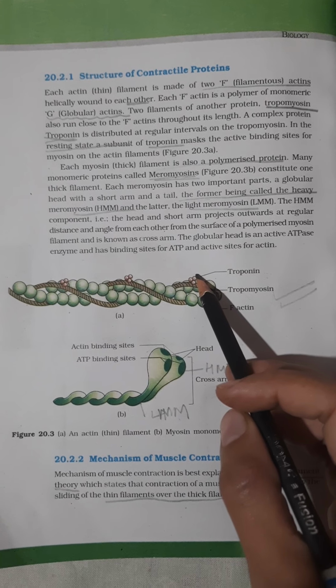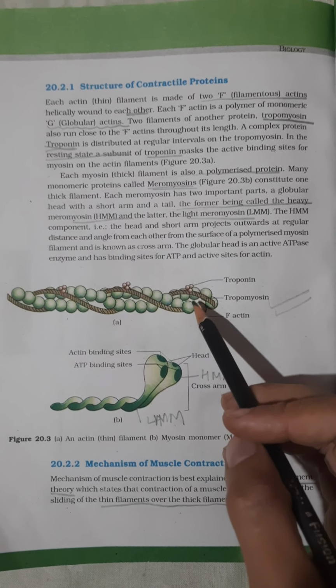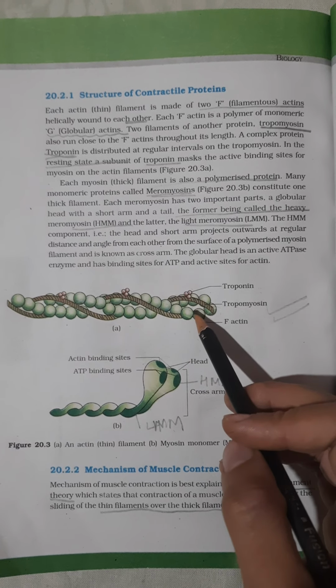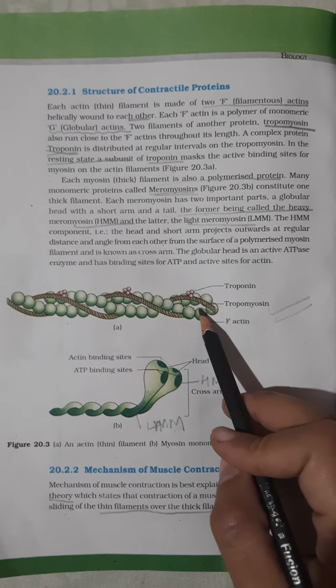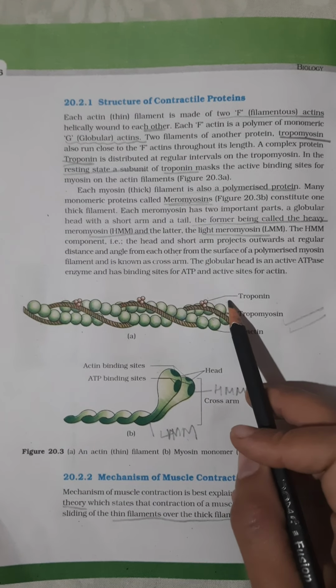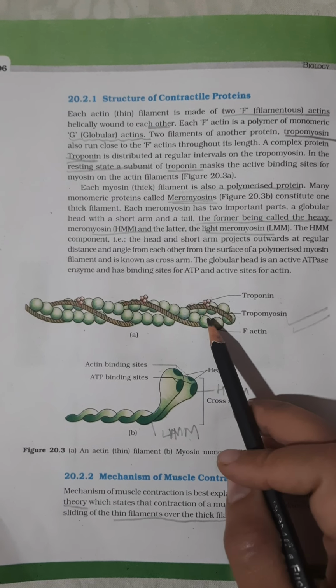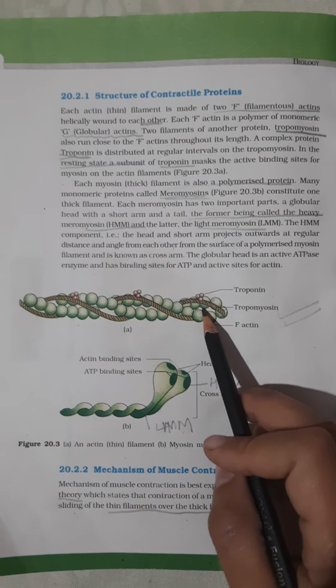Now these troponin molecules basically mask the active binding site which is present on the F actin, so that myosin generally doesn't bind to it. When muscle contraction happens, there will be a change in the environment and this troponin will be relieved and the active sites on actin will be revealed so that the myosin can bind.